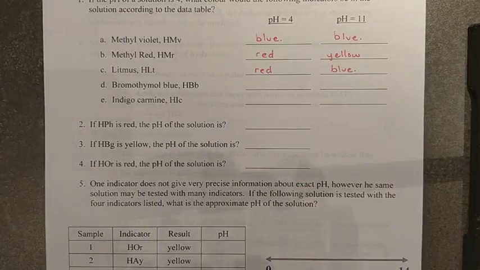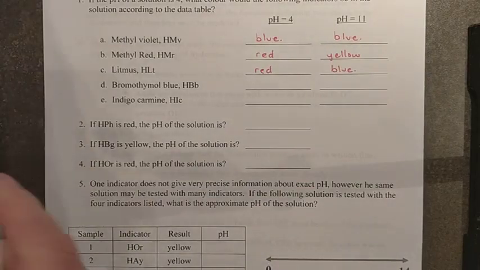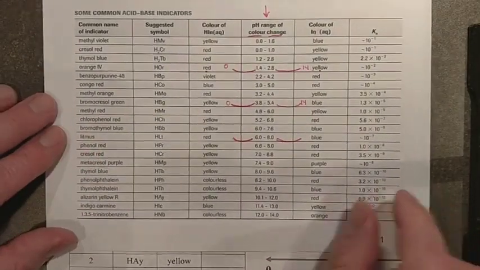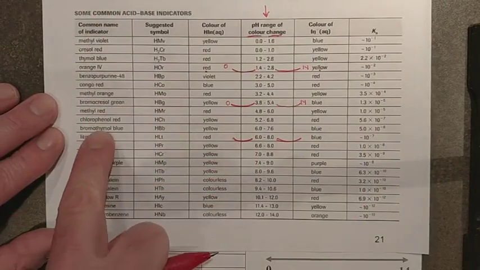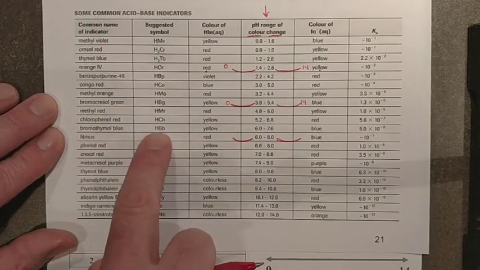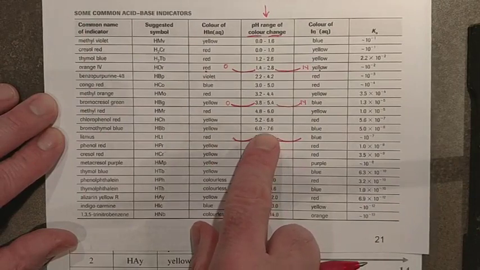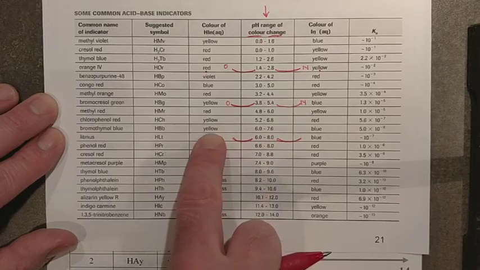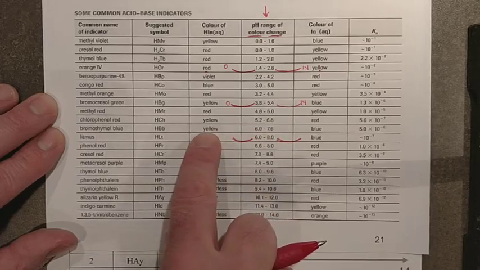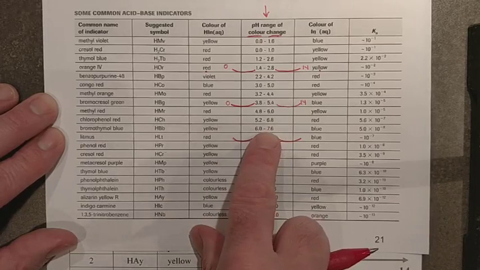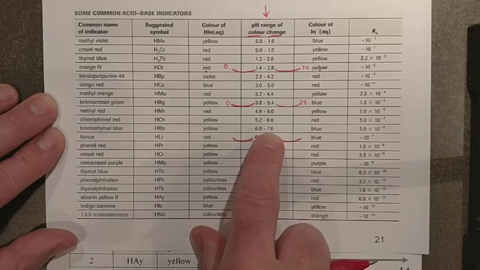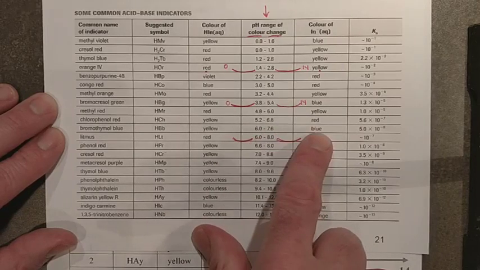Not so bad, huh? All right, here's another one, bromothymol blue. We have to find that one. There it is, just above litmus, HBb. All right, it changes between 6 and 7.6. So if I had a solution with a known pH of 4, I would expect it to be below 6 and therefore in the yellow range of this indicator. If I had a solution with a pH of 11, I expect it to be above 7.6 here and in the range of blue.